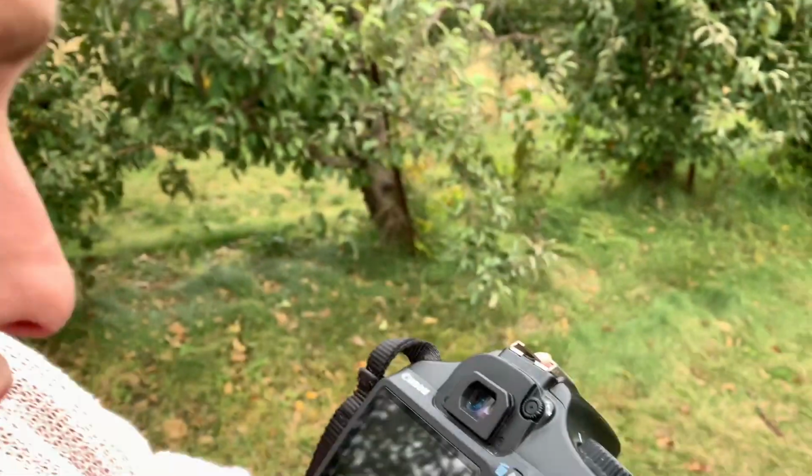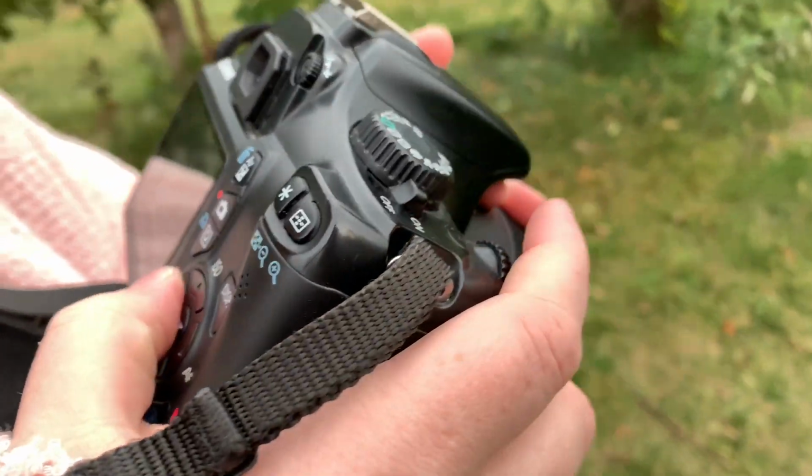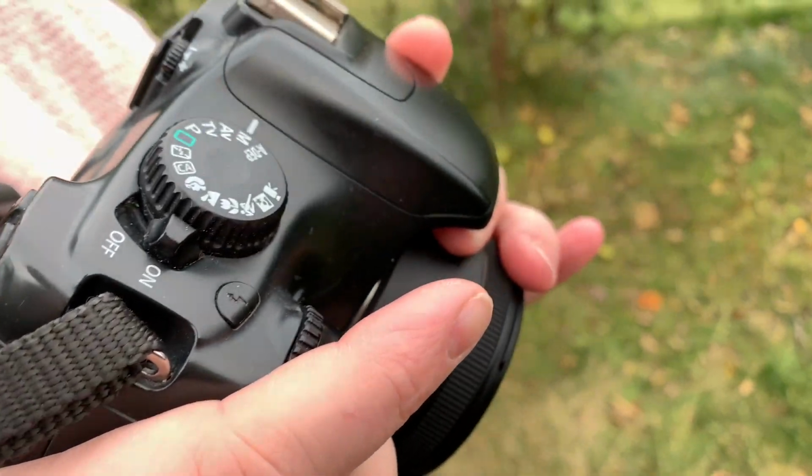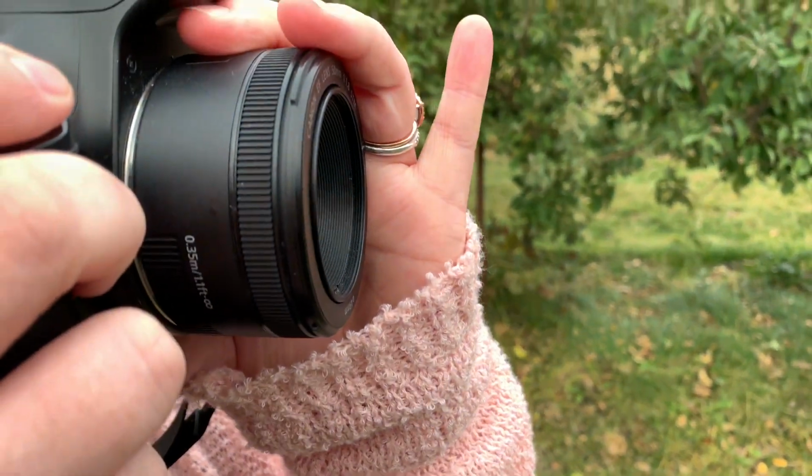So in my next video, I'm going to be talking about exposure, which includes ISO, shutter speed, and aperture. I'm going to be talking about what those mean, what they do, and how you can control your manual camera. So look out for that next week.